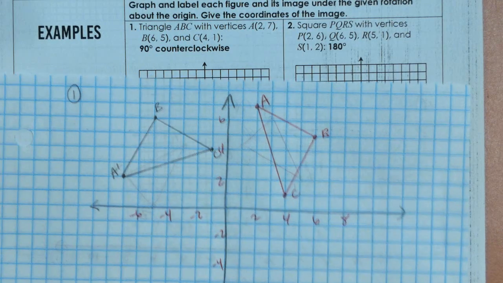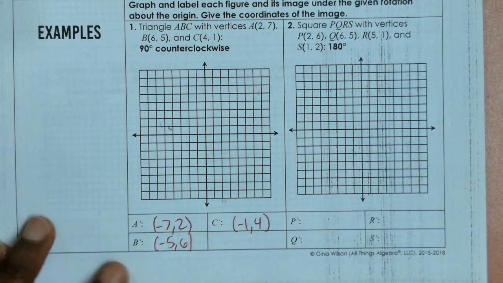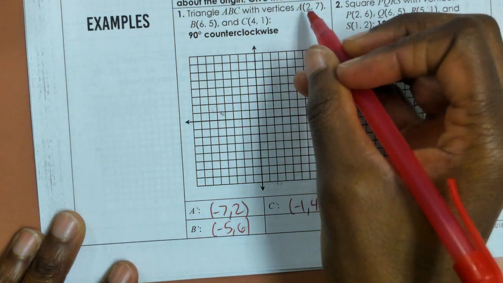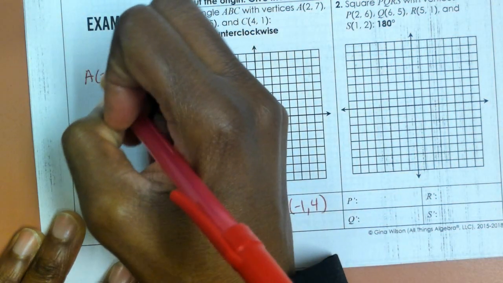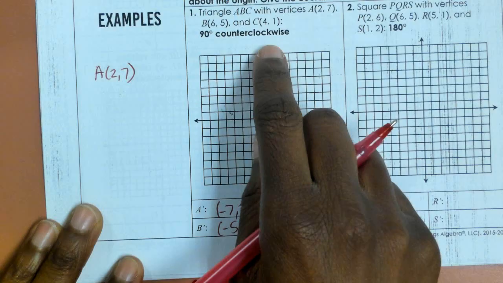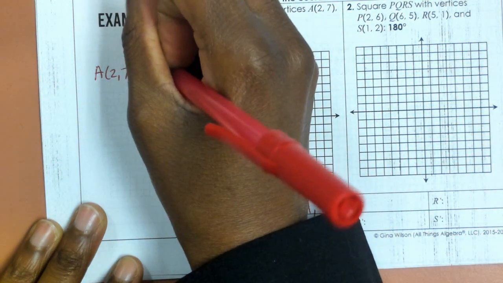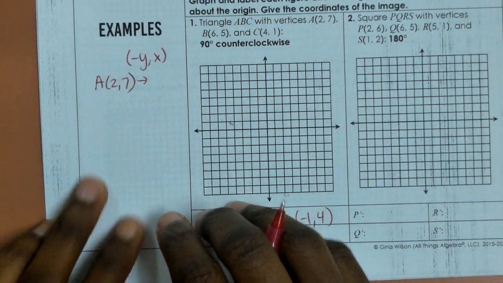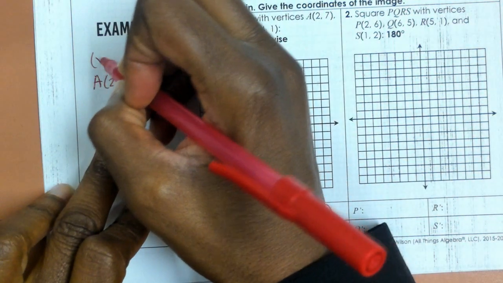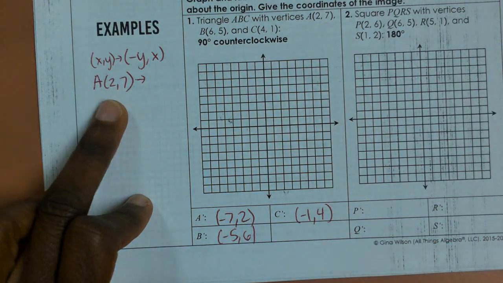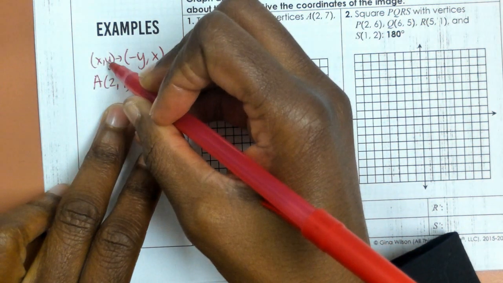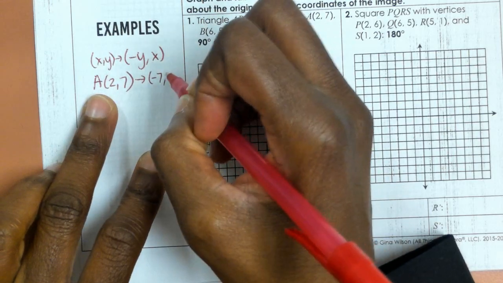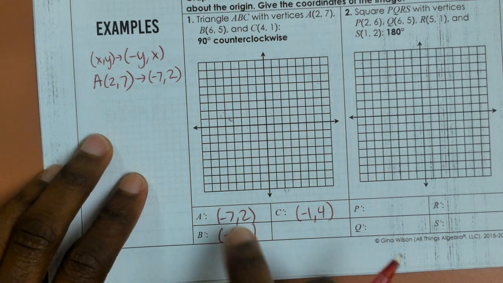Okay, and then the third way was the formulas, so using these formulas. So I'm going to do number 1 off to the side here using the formulas. If A is originally (2, 7), and we're using the 90-degree counterclockwise formula, so we're using the (negative y, x) formula, when we transform it, we're going to put the y coordinate first because it's (x, y) right now. So we're going to put the y coordinate, which was 7, first, but the opposite sign, so negative 7, and then the x coordinate will be written second, and that's what we got.